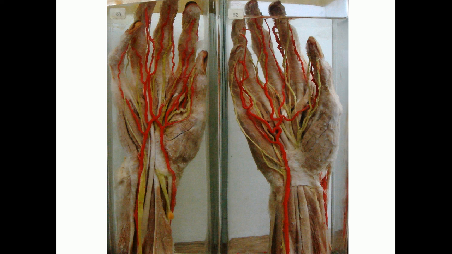And now, to compare this information, let's try to watch the vessels on a special anatomical specimen.